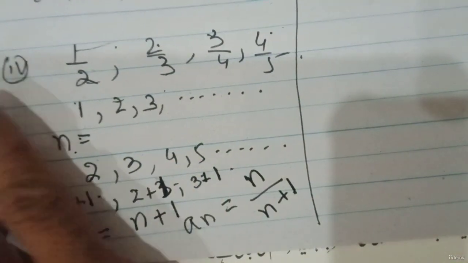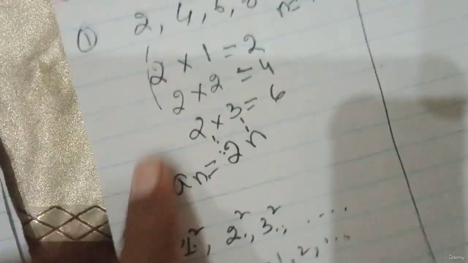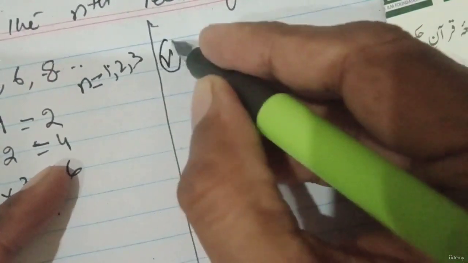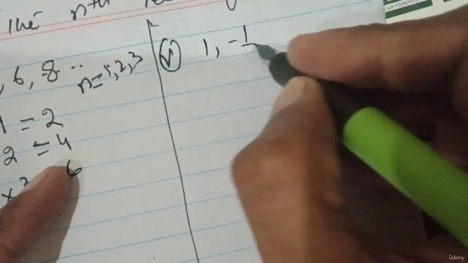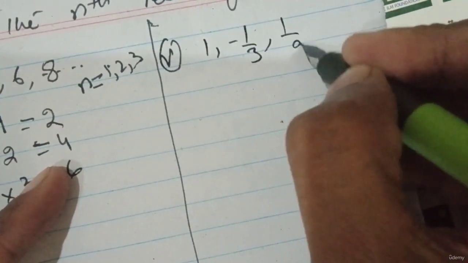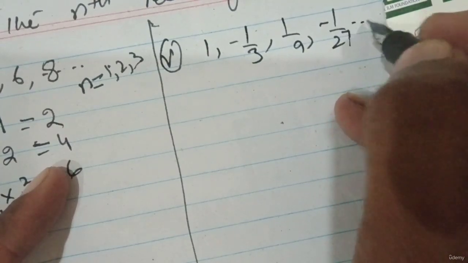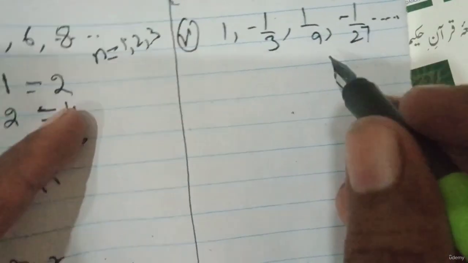Now take another question. This is a different question, so observe it. This is your part 5. We have 1, minus 1 upon 3, 1 upon 9, and minus 1 upon 27. Now you can see that there are alternate negative signs.